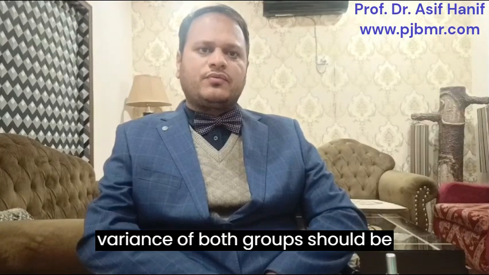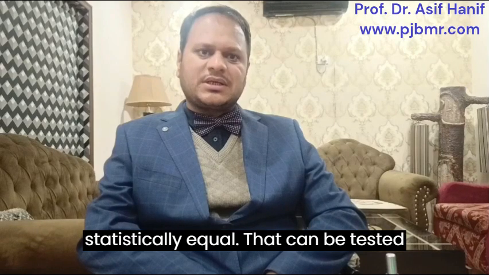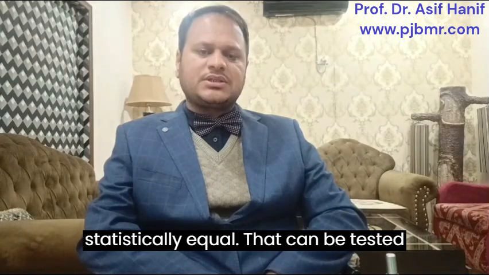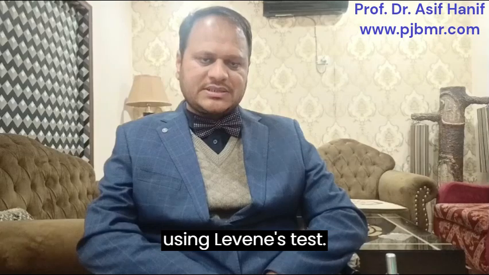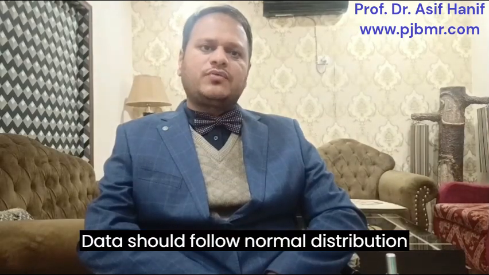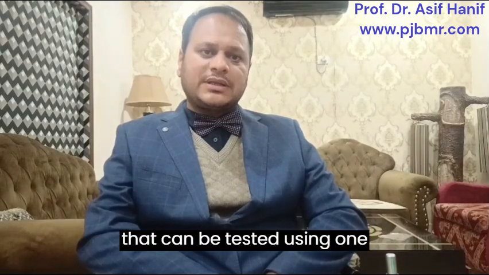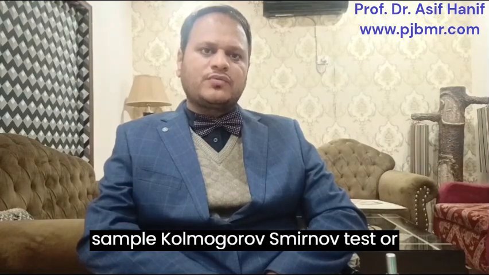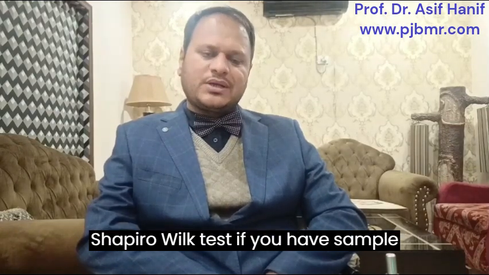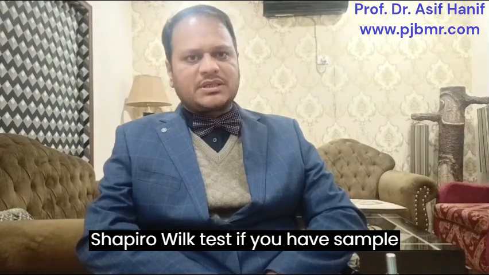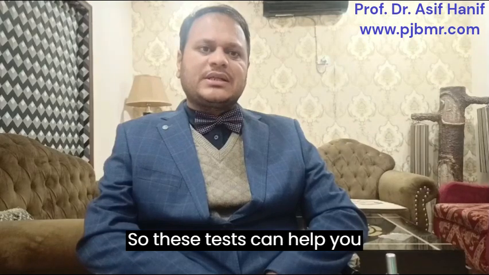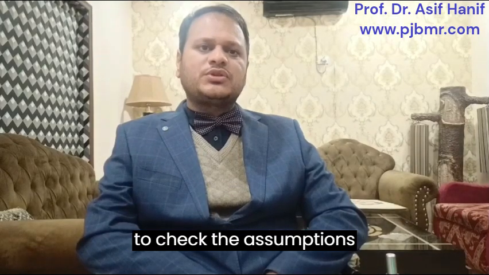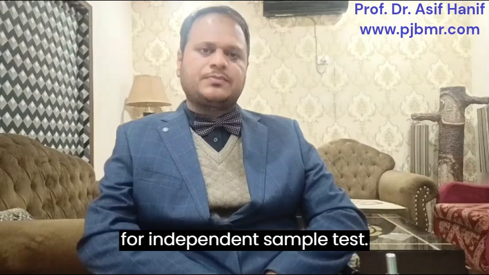The variance of both groups should be statistically equal, that can be tested using Levene's test. Data should follow normal distribution, that can be tested using one sample Kolmogorov-Smirnov test, or Shapiro-Wilk test if you have a sample size greater than 50. So these tests can help you to check the assumptions for independent sample t-test.